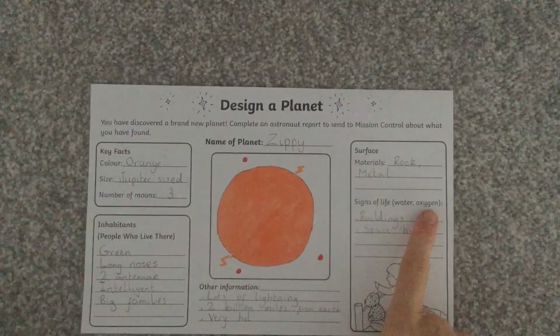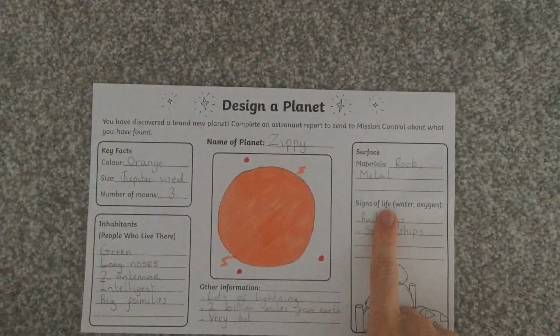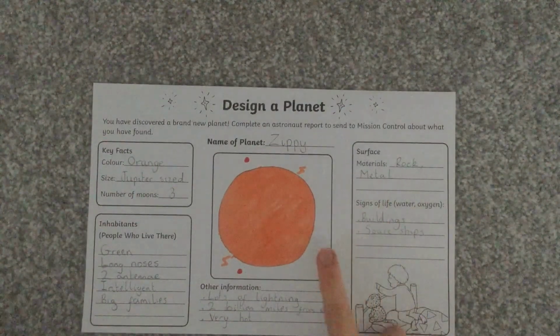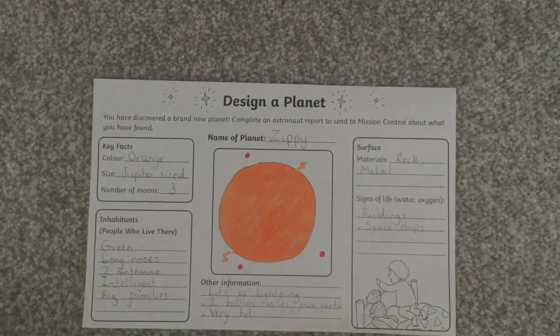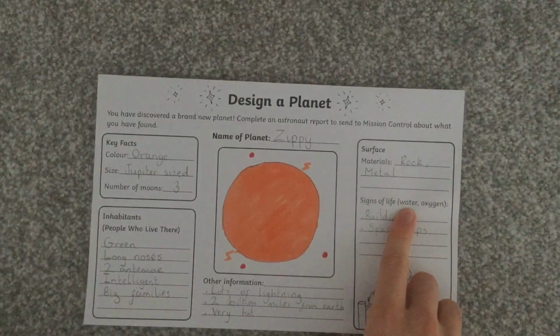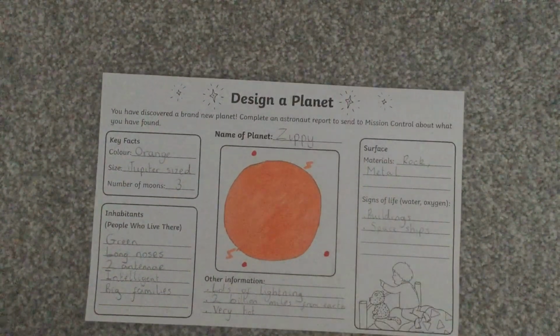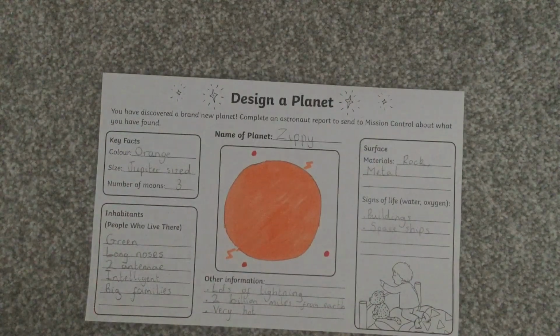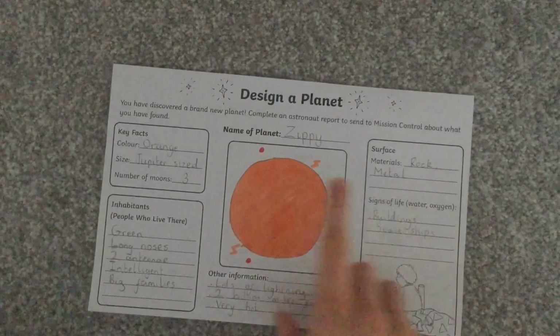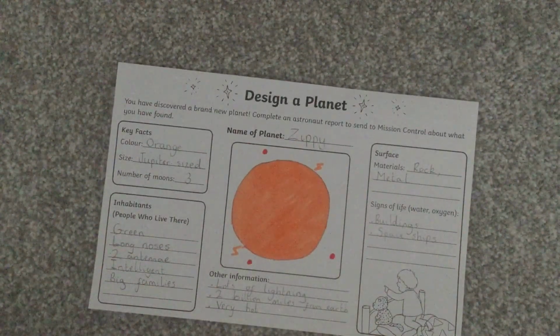We can also think about the signs of life. How do we know that living things are on that planet? If it has water on, that's a good sign that there might be living things, or oxygen, which is the air that we breathe. I know that things live on my planet because there are buildings and spaceships. I could even add them onto my picture later on.